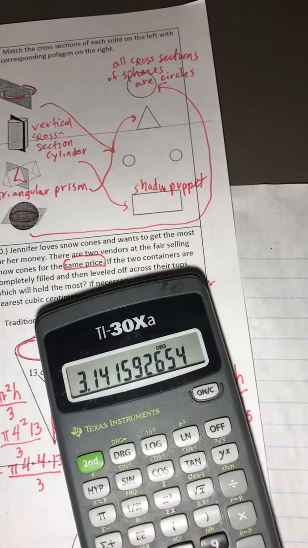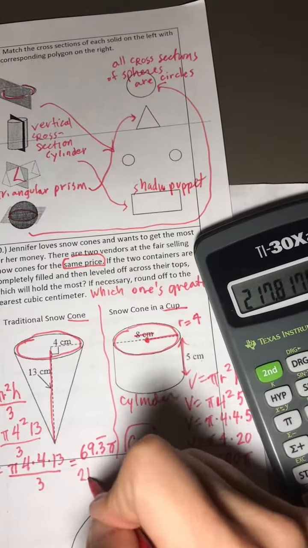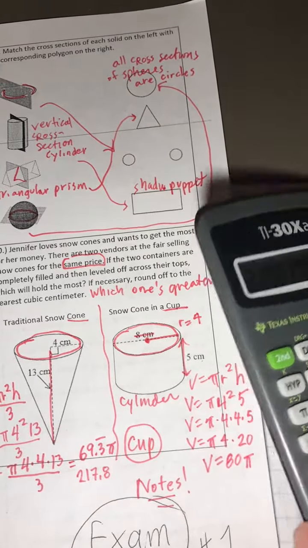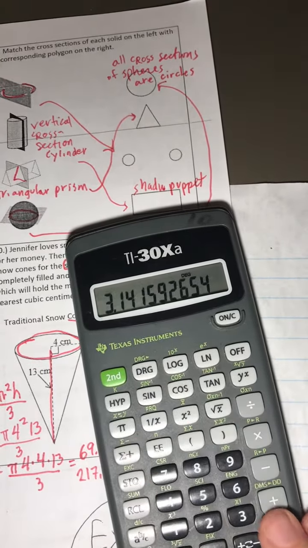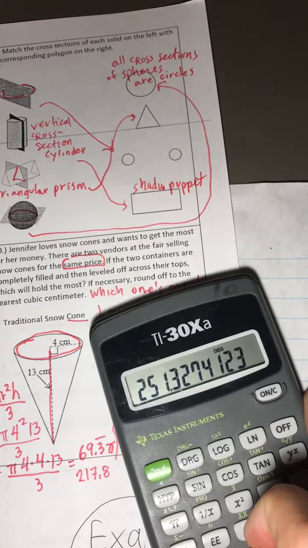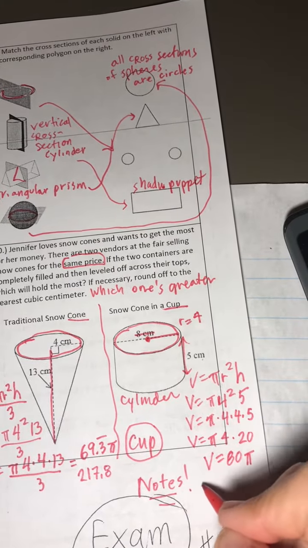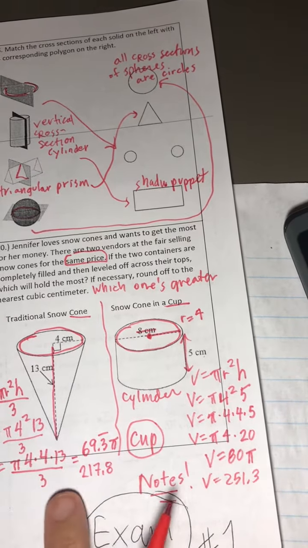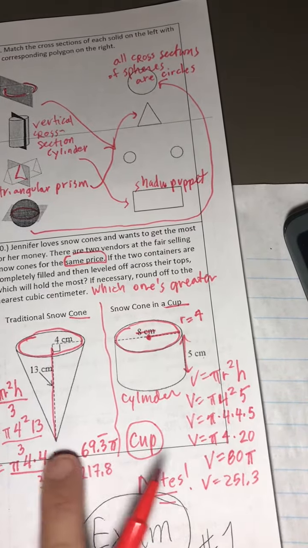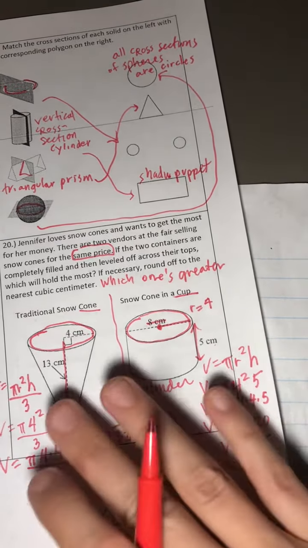So we could multiply by pi. 217.8. So this is 217.8. And this one, we're multiplying 80 by pi. 251.3. Notice again, the cup is bigger. So you can compare in terms of pi, or you can just find the whole volume and then compare.